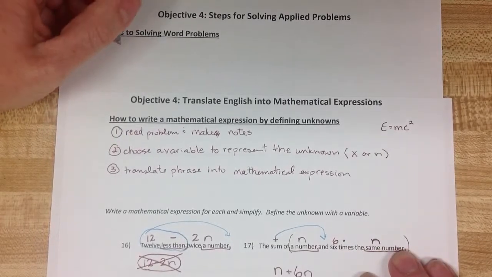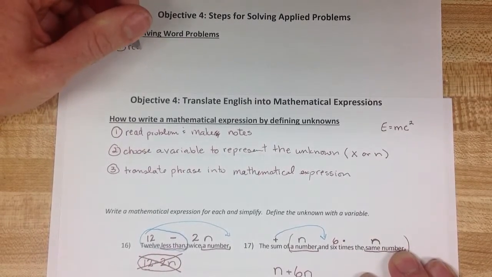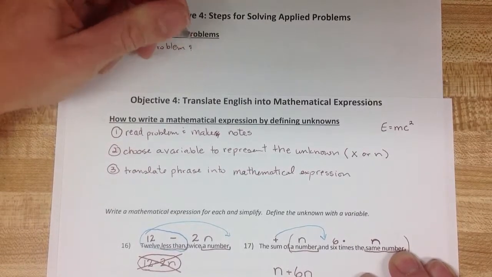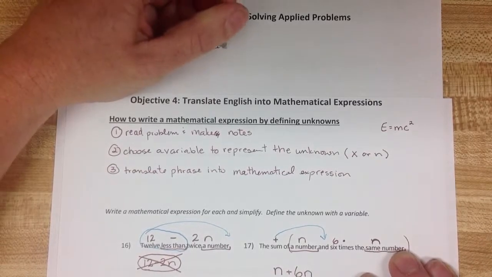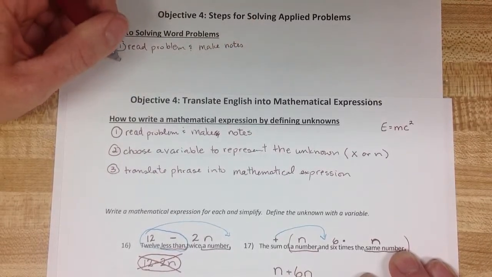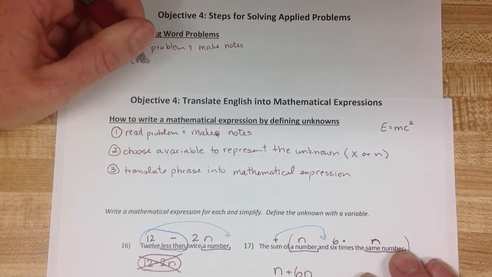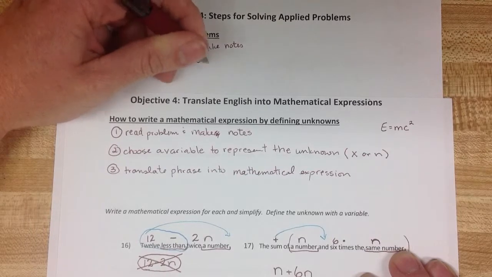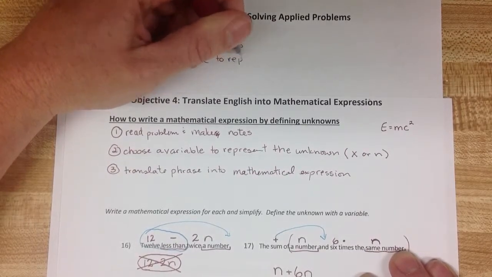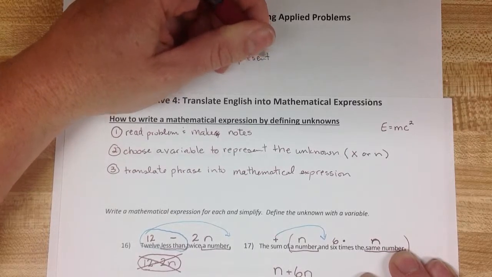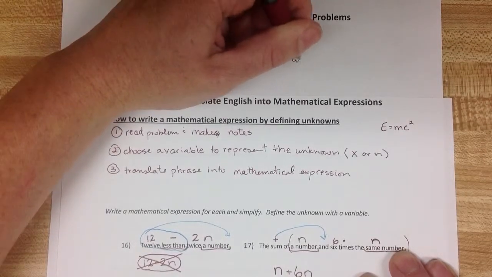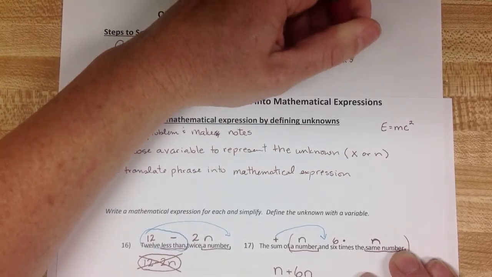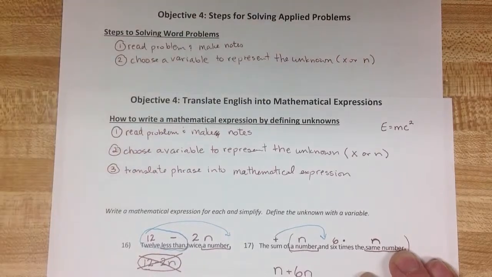Our first step will be to read the problem and make notes. We will still choose a variable to represent our unknown. And since we still don't have a context, it will probably continue to be x or n.